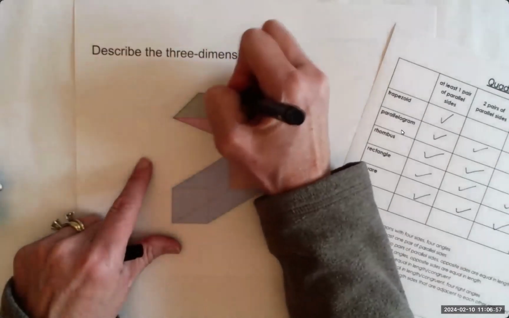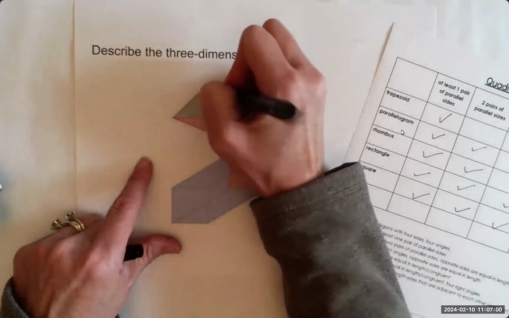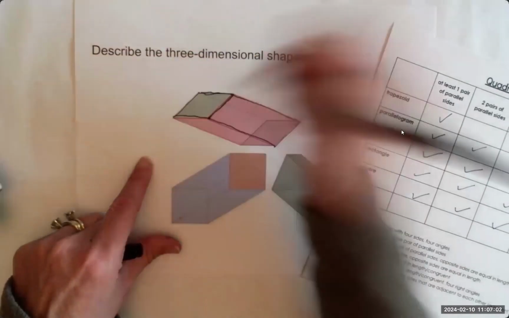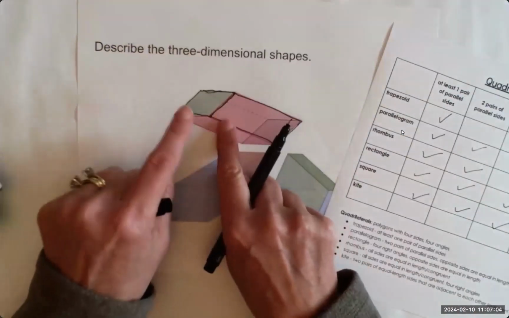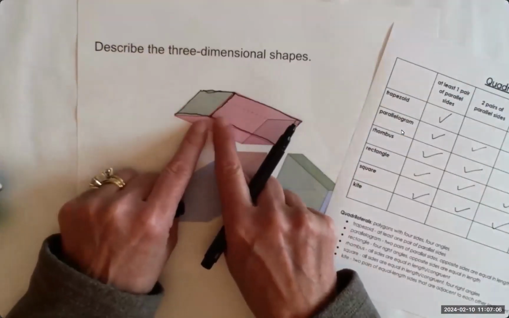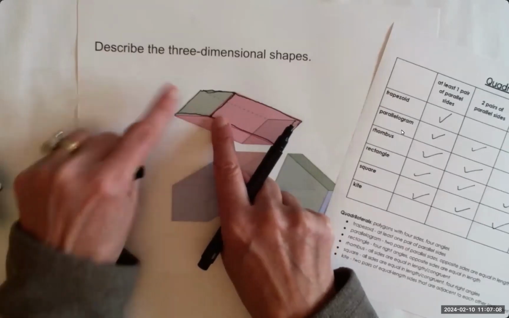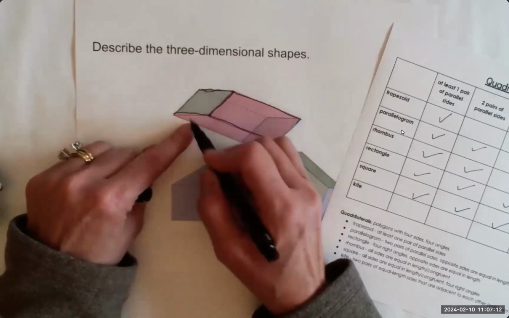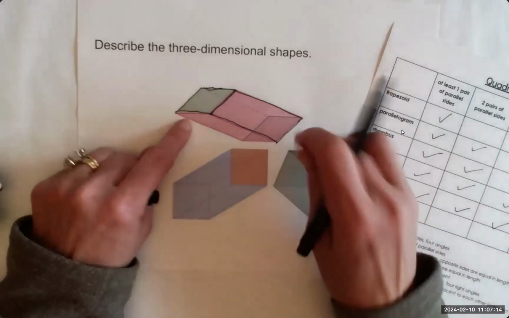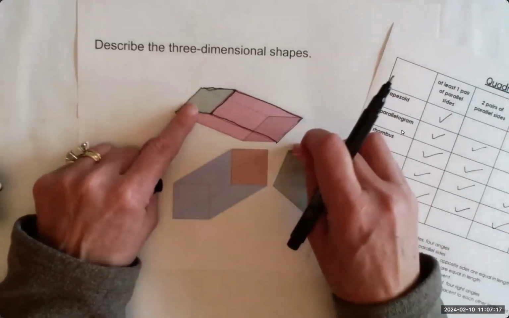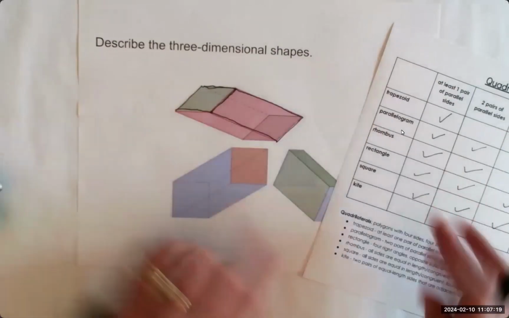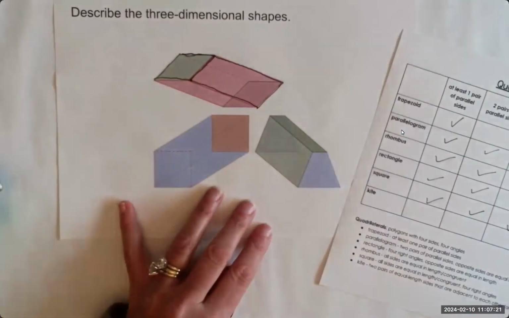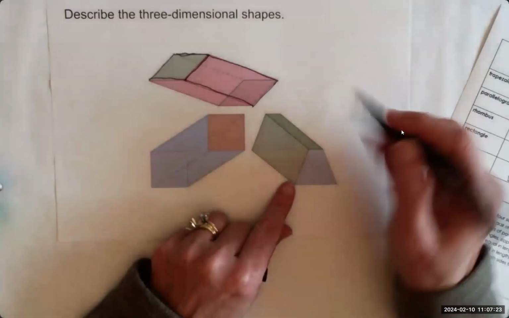The rhombus here, again, has at least one pair of parallel sides, but what's special about a rhombus, the opposite sides are equal in length, but in this case, a rhombus has all four sides that are equal, okay? So this prism has two rhombuses as the base and parallelograms as the other faces of the prism.